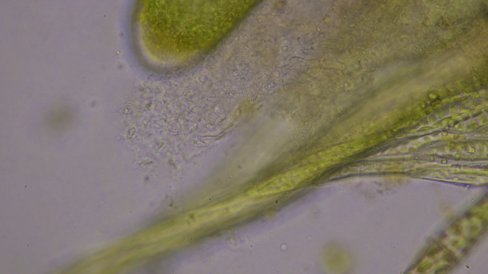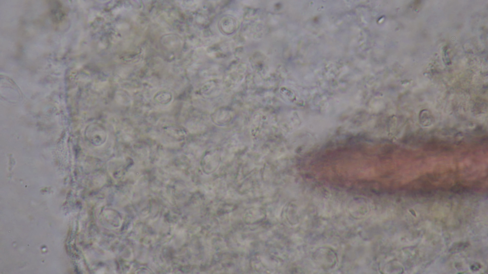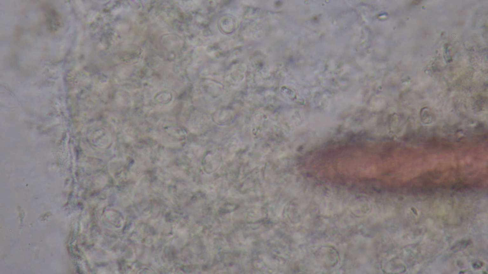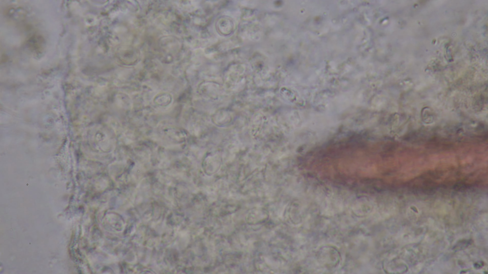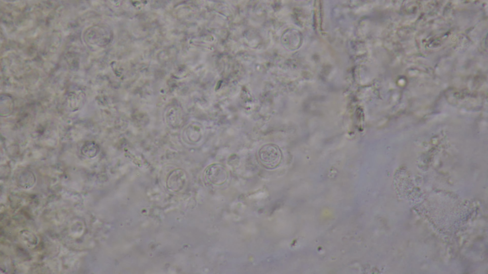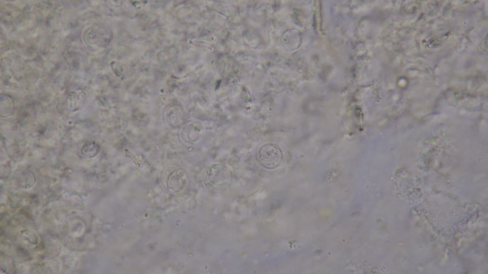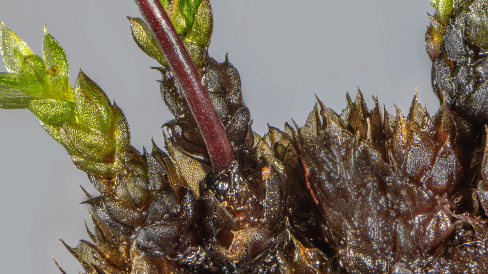Sperms swim down the wet gametophyte plant to the female archegonia at the base. This is why mosses require a damp habitat. Fertilization takes place when the sperms reach an egg in each archegonium.